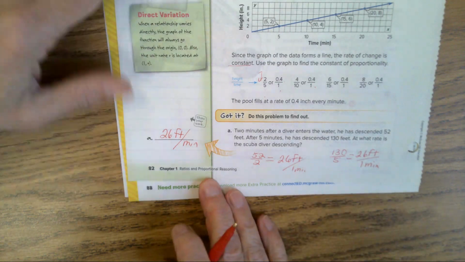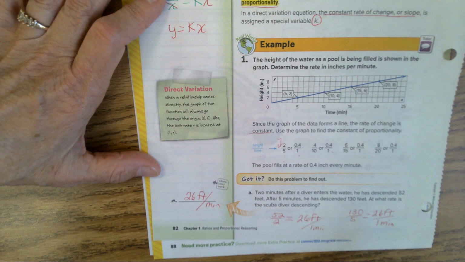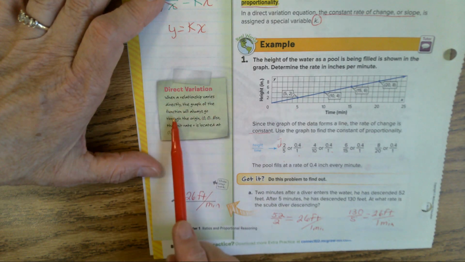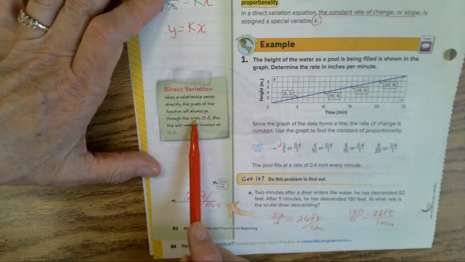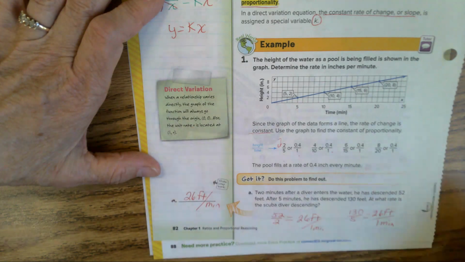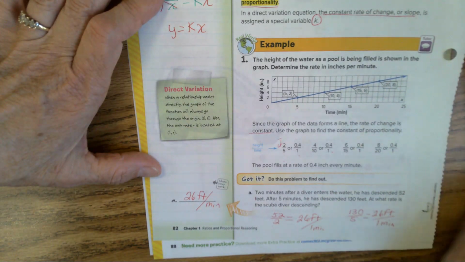All right, before we go on, there's a direct variation between these two. When a relationship varies directly, the graph of the function will always go through the origin. Also, the unit rate is located at 1r. Is that an R or a V? 1V, I think, is what they have. And we'll talk about that later on. Okay, let's go to page 83.